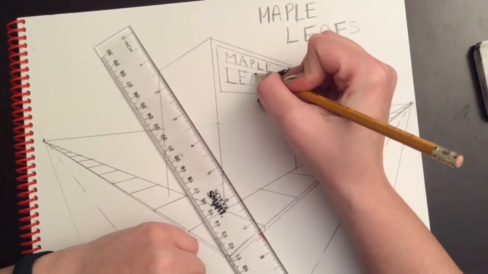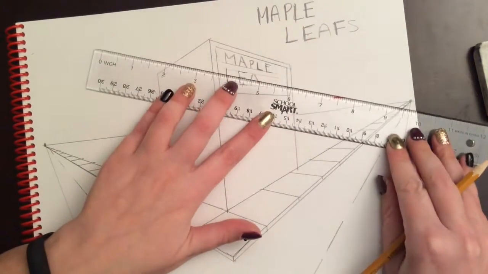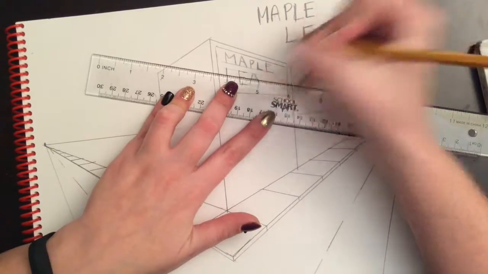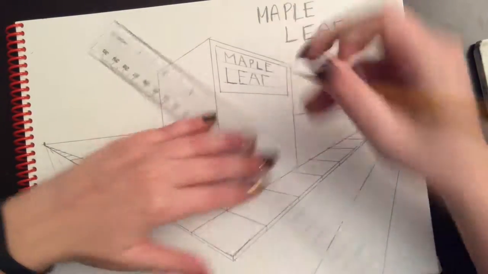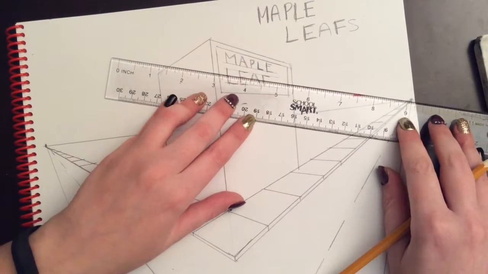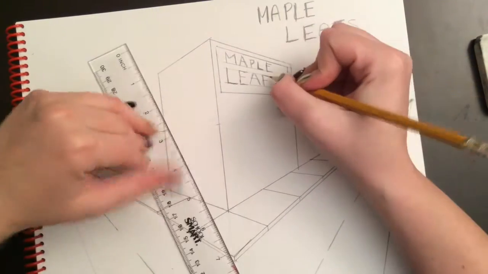The A is mostly just normal except for this horizontal line. And then the F, vertical. And then this horizontal goes towards my vanishing point as well as this one. And then the S.